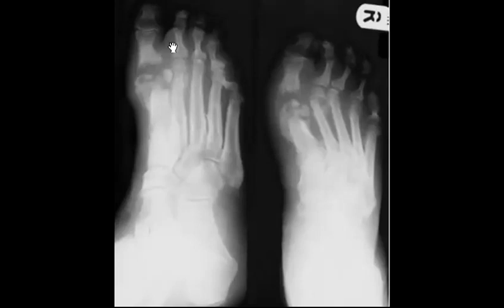And you can see that there is maybe a trial to make callus formation, or exuberant callus, here and here. Yes, and there is widening, distension of the joint space, and there is destruction of the articular surface.